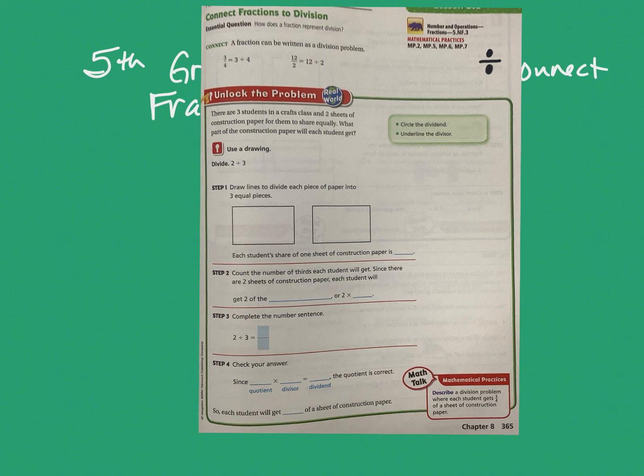Let's unlock the problem. There are 3 students in a crafts class and 2 sheets of construction paper for them to share equally. Share equally, key word, right? You guys are used to that now. Share equally means I probably got some division going on. What part of the construction paper will each student get?